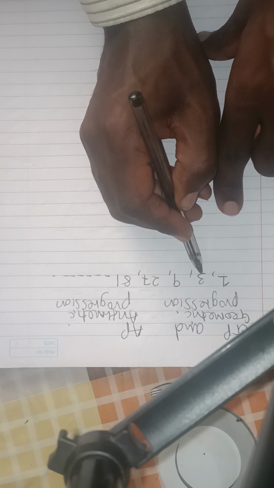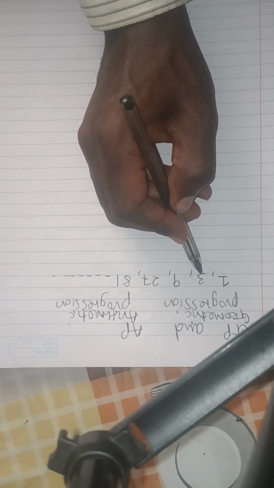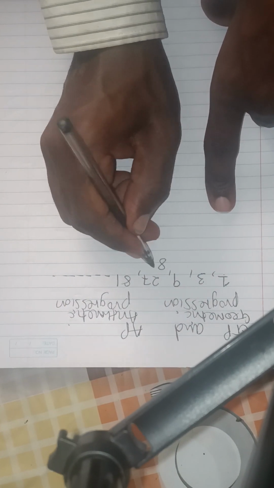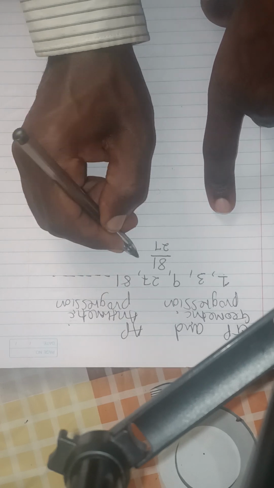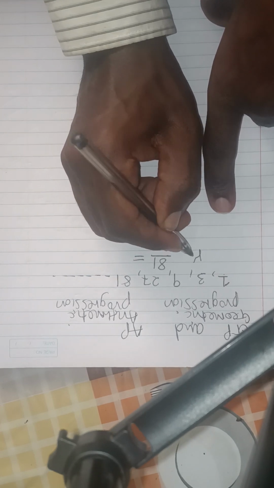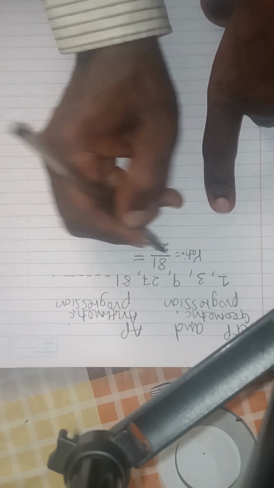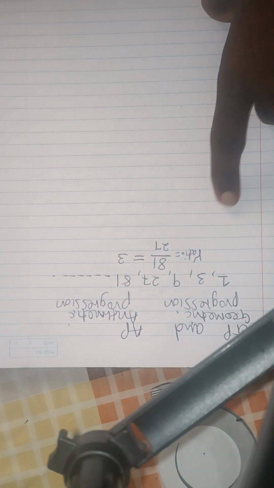Which rule can actually govern the writing down of these numbers? We shall notice that moving from one number to another demands that we pick the previous number, then multiply by what? 3. For example, I can take 81, then divide by 27. That gives me a particular ratio, and that ratio is 3.